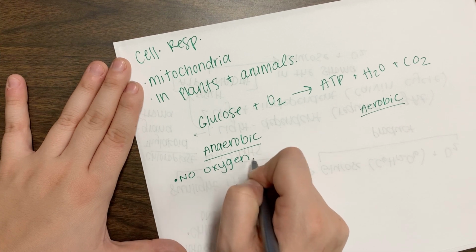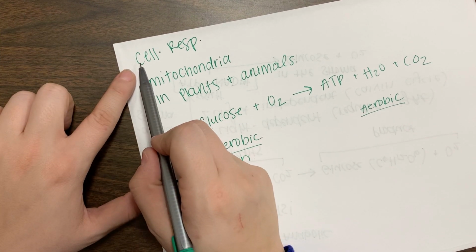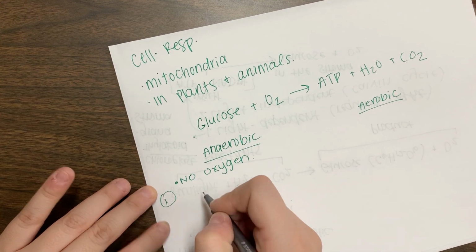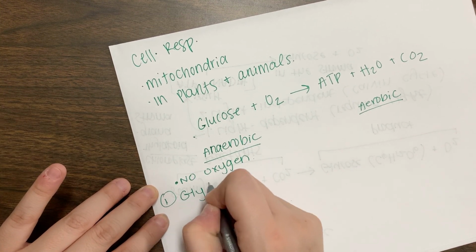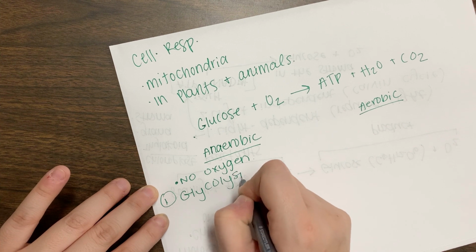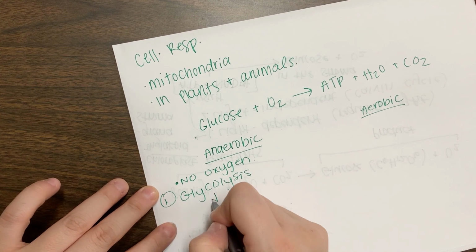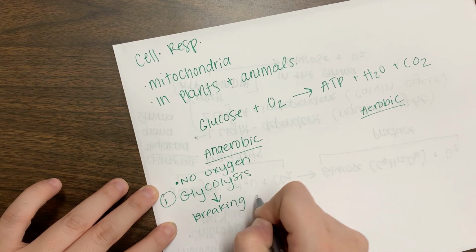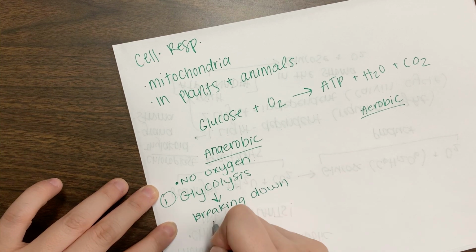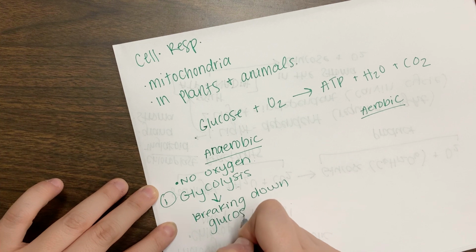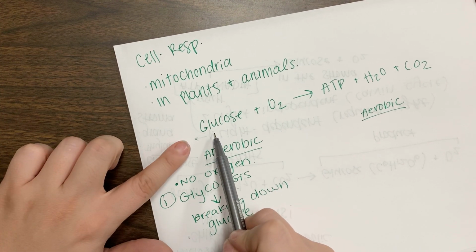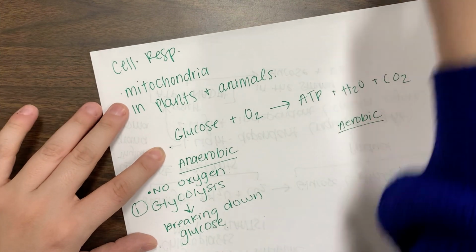Okay, the first process of cellular respiration is going to be called glycolysis. So during glycolysis, we don't have oxygen. In glycolysis, we are breaking down glucose. So we are breaking down a large molecule to make smaller ones.